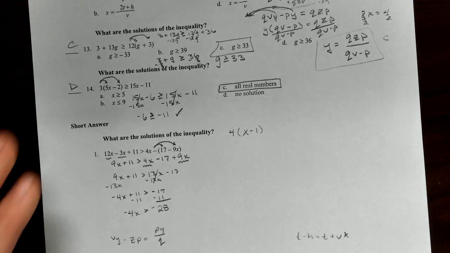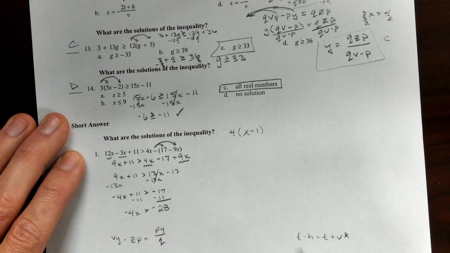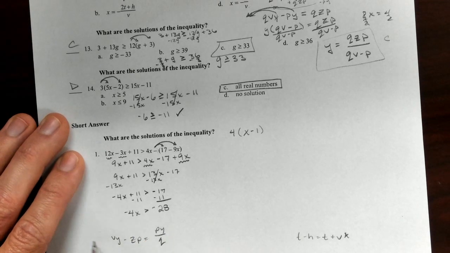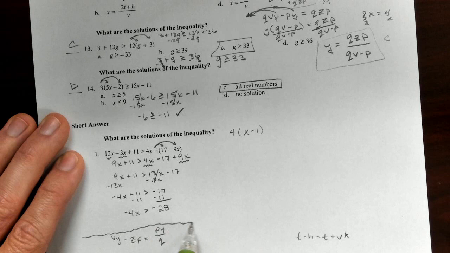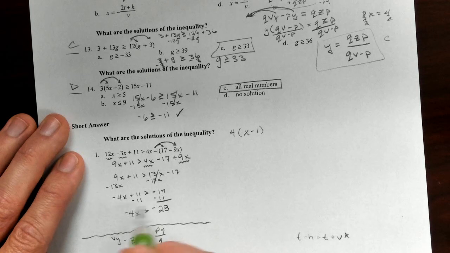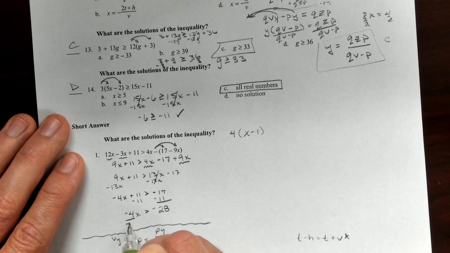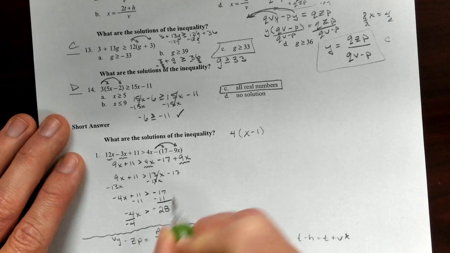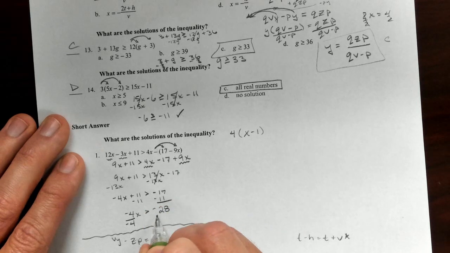Okay. All right, Ryan, the last step would be to divide by the coefficient. So I'm dividing by what? I don't see a 7 here. What am I dividing by? 4. Okay, negative 4, right? Yeah, negative 4.